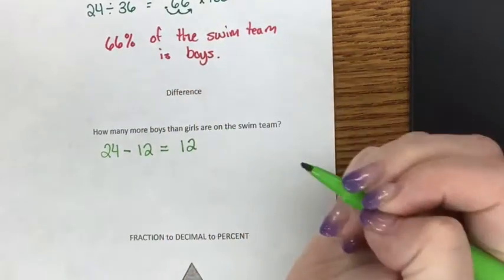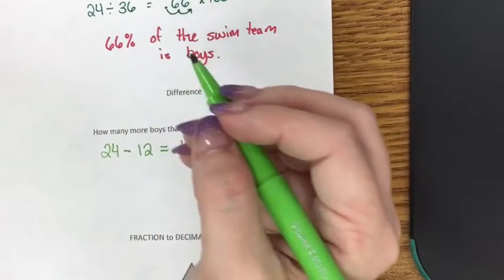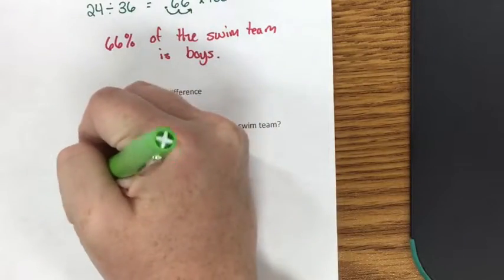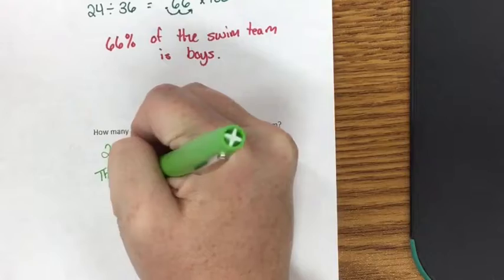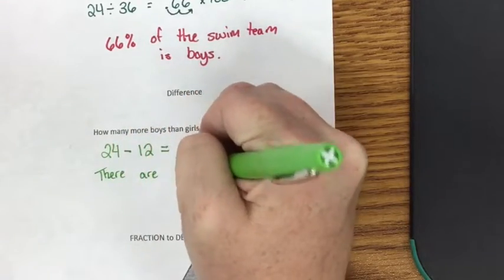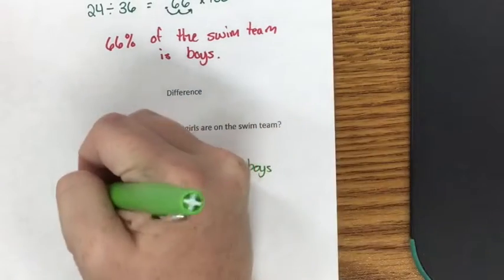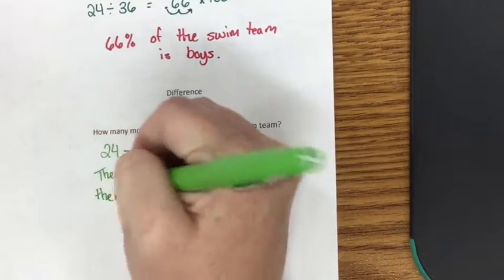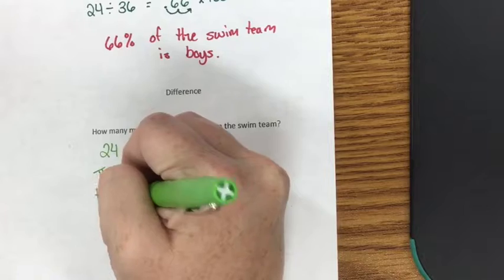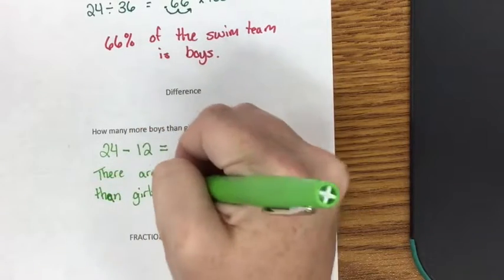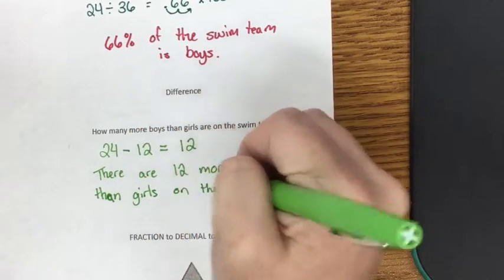And we have 12 more boys than girls. So say there are 12 more boys than girls on the swim team.